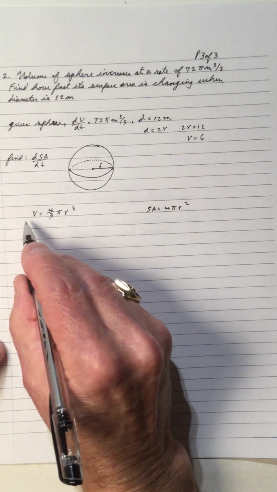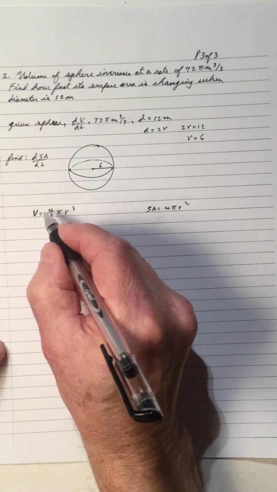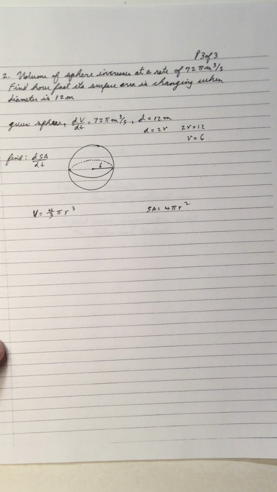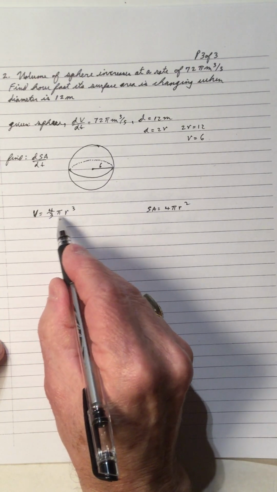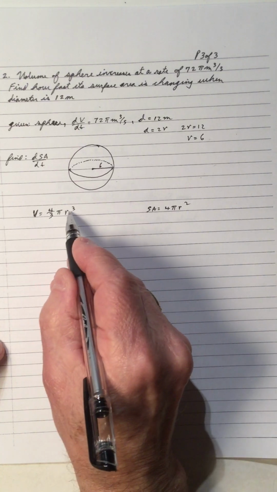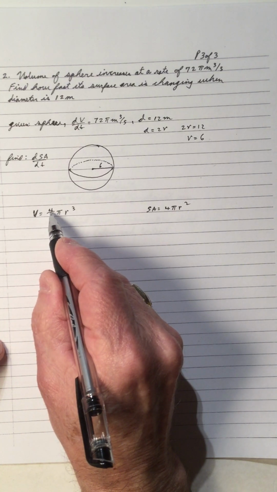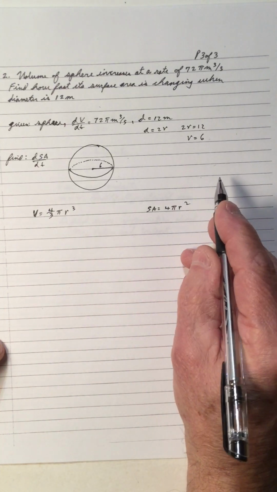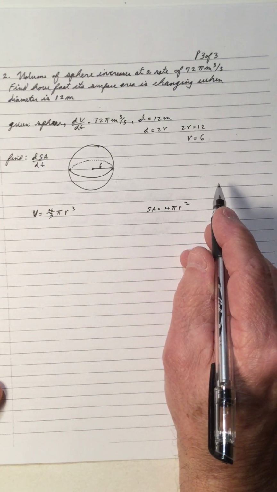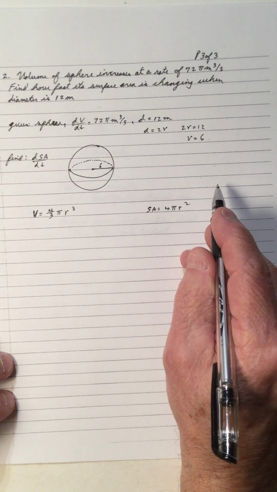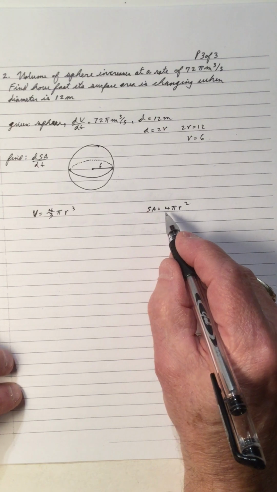And a trick that I learned, because we did calculus, is that if you do the derivative of this volume, you get the surface area. So the derivative here, the 3's cancel out, we get 4 pi r, but the power decreases by 1.